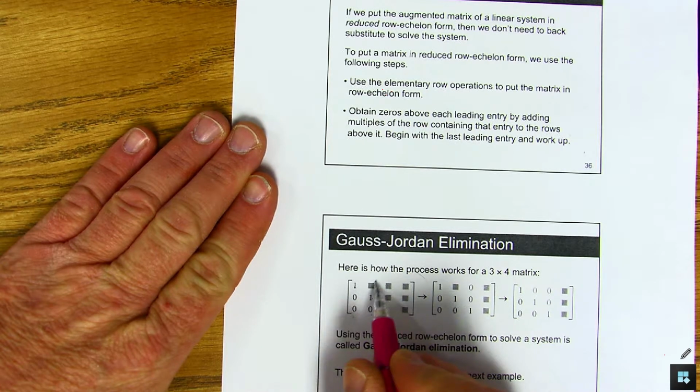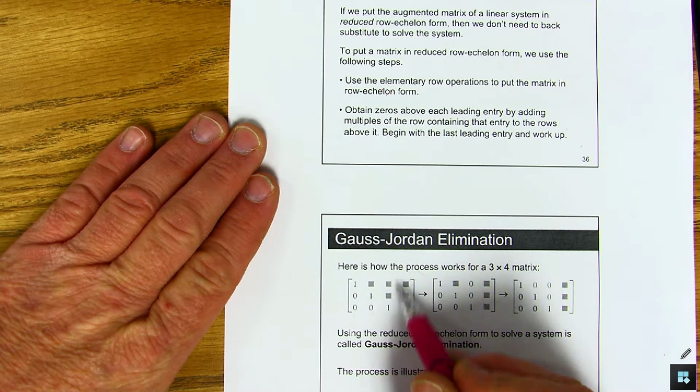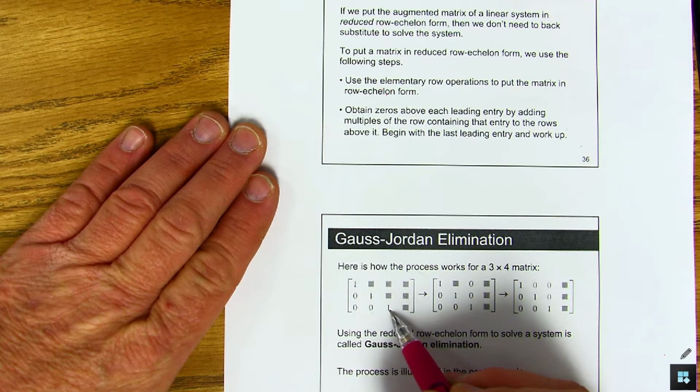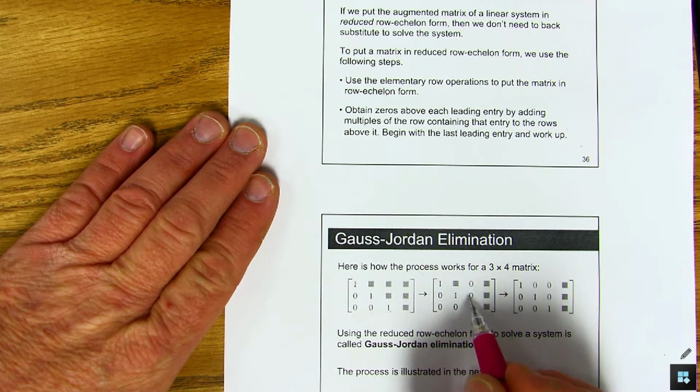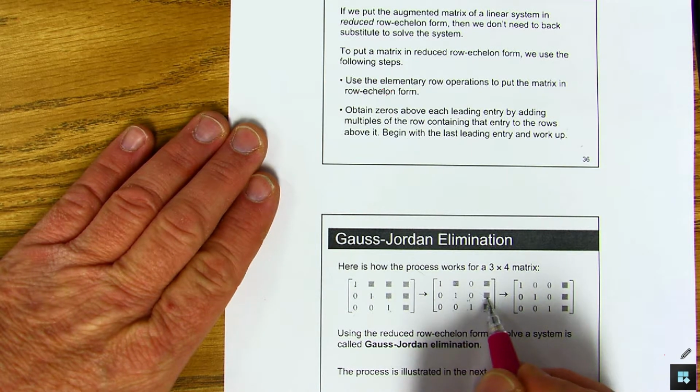These are numbers. Then what you're going to do is work backwards, back substituting, and multiply this one by something and add it to this to eliminate it so that it becomes a 0. So then you end up with something like this, where you have 0, 0, 1, a number, 0, 1, 0, a number, because now you know that z equals this and y equals that.